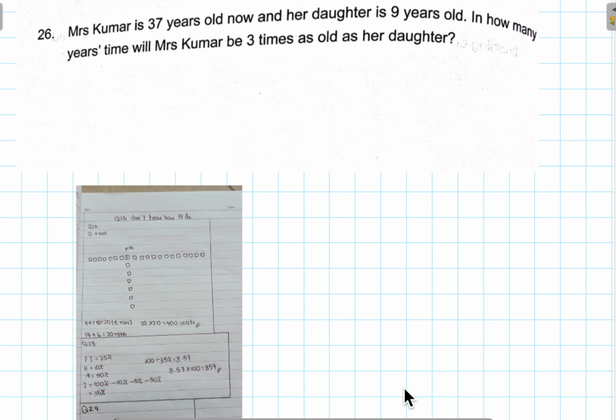That you don't know how to do is actually quite relatively simple. When you know that the age difference between the two of them, the daughter and Mrs. Kumar, will never change. This is because, let's say, your sister is 3 years younger than you. So you are 3 years older than her, right? So next year, you are still 3 years older than her. So it won't change, you understand?